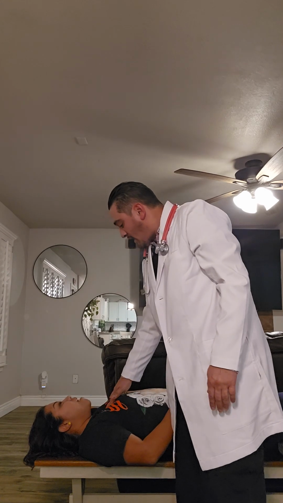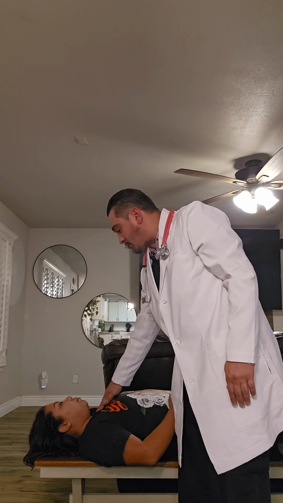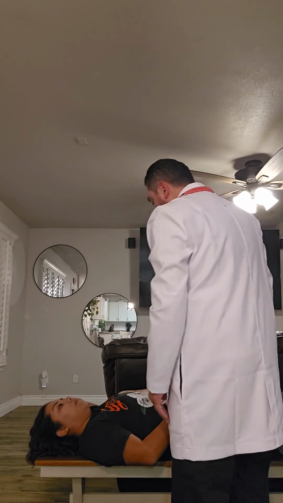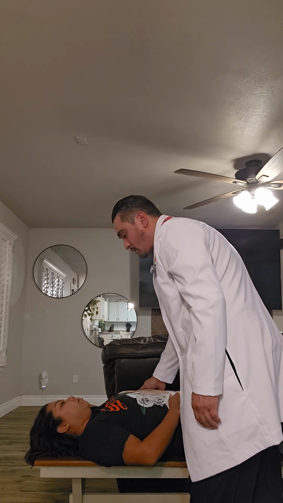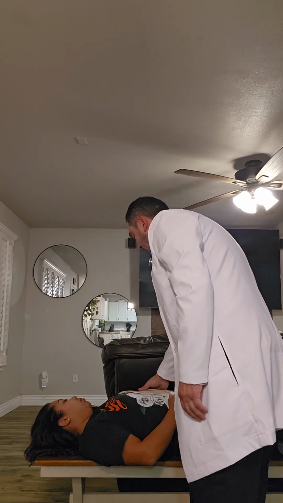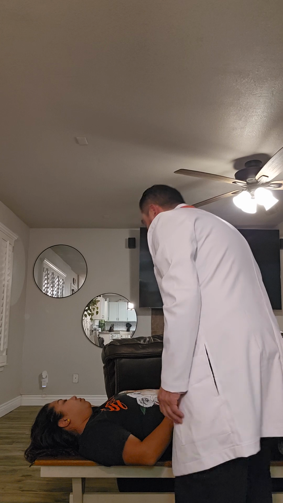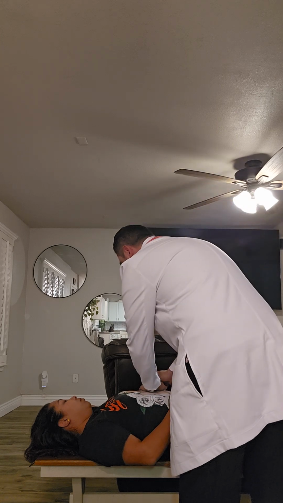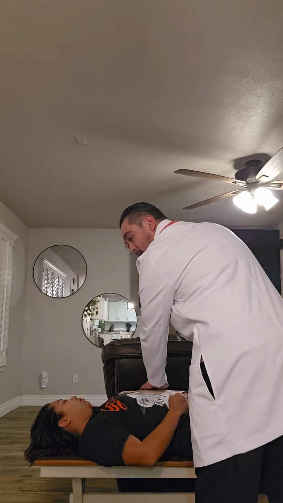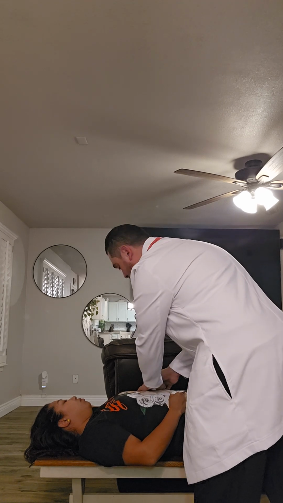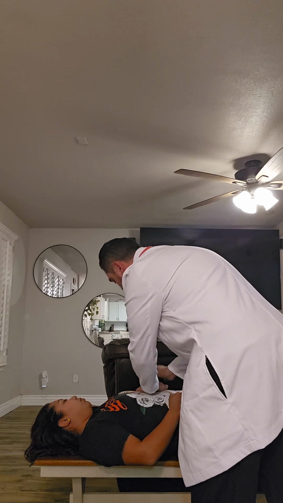At this point, I am going to begin to percuss. I would start on the patient's lower left side. This space right here is called Traube's space. I'm going to go ahead and percuss by placing my hand in between the intercostal spaces, and I will give it a tap.